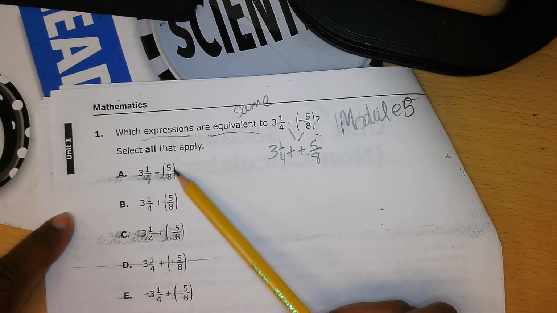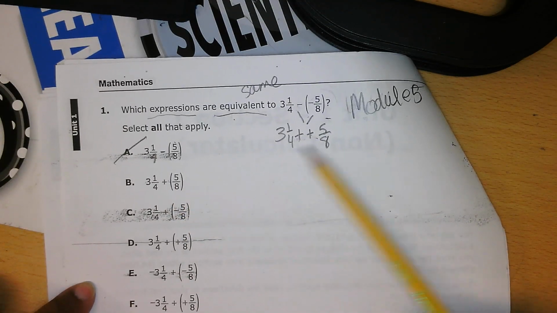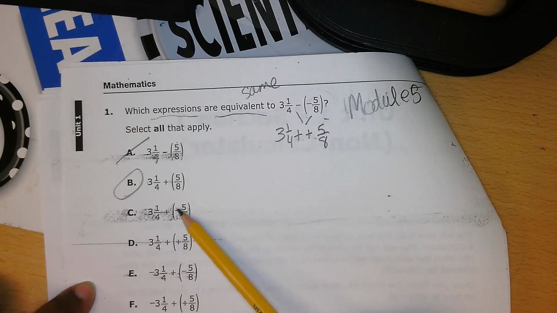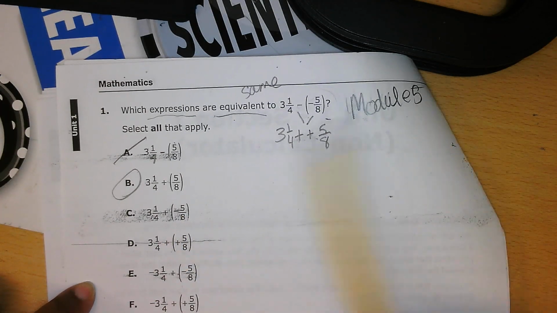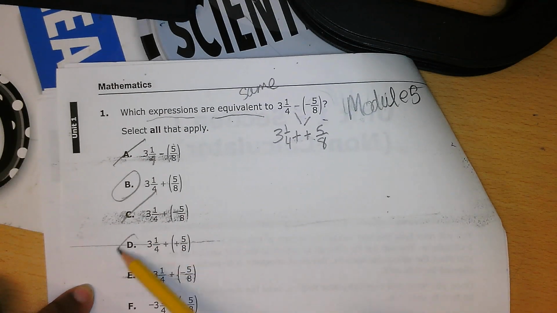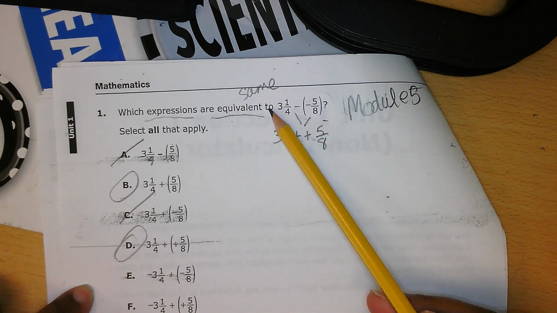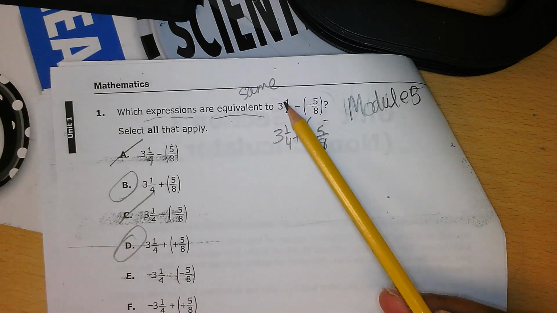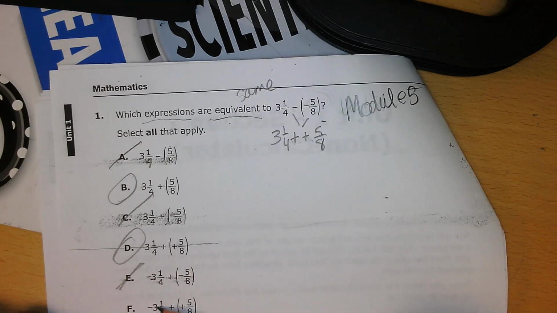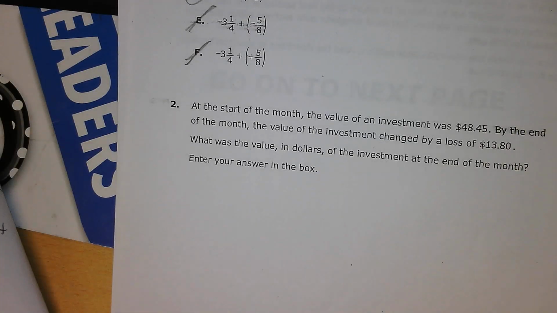Okay. So 3 1/4 minus 5/8, no, that's not plus plus. All right, 3 1/4 plus 5/8, yeah, that's the same. 3 1/4 plus a negative 5/8, no, it needs to be plus plus or just plus. 3 1/4 plus plus 5/8, well, that's exactly what we got. Negative 3 1/4 plus negative 5/8, well, we did not have negative 3 1/4 here, so no. And we also did not start with a negative 3 1/4 here, so no. And let's move on to question 2.